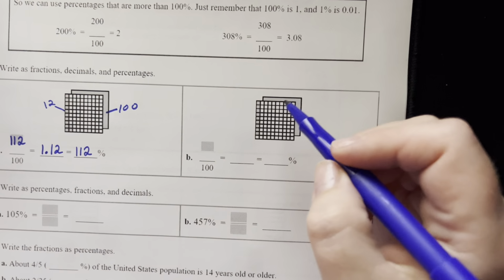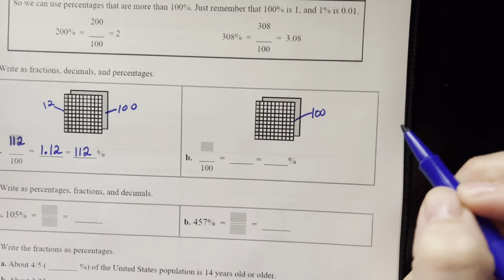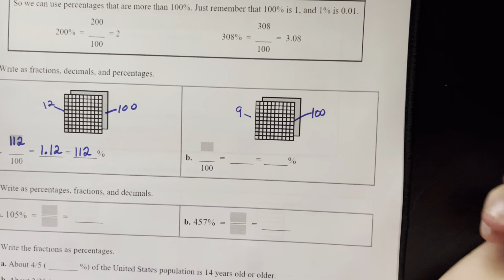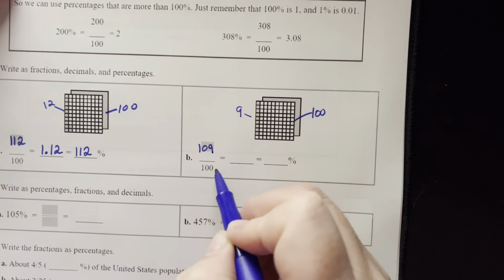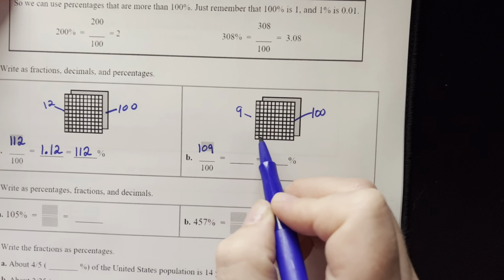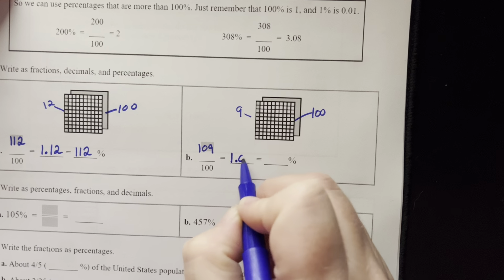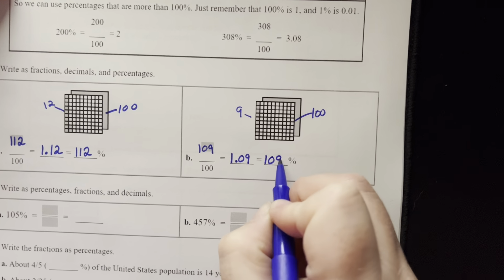In this next one, we have one whole, meaning 100 shaded blocks, and then we have 9 in the other one, meaning we have 109 shaded out of 100 for one whole unit. So our decimal would be 1 whole and 9 100ths. So our percentage is 109%.